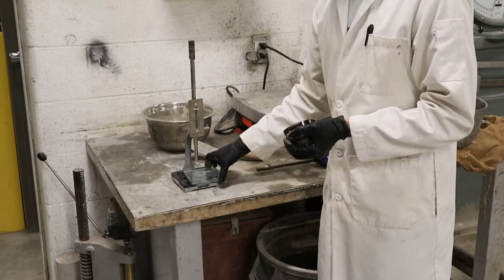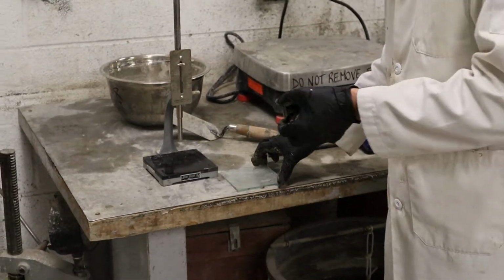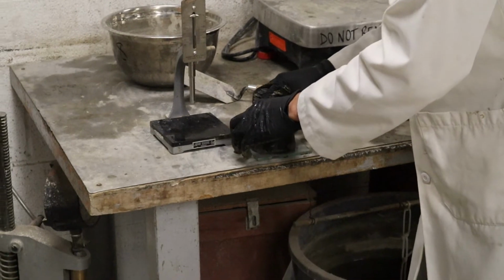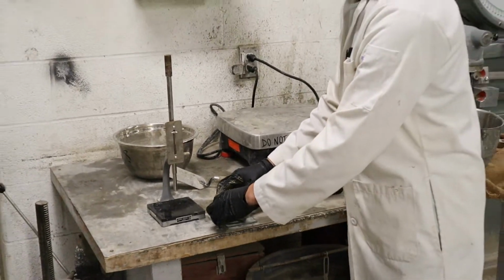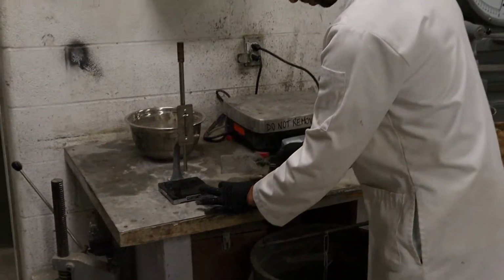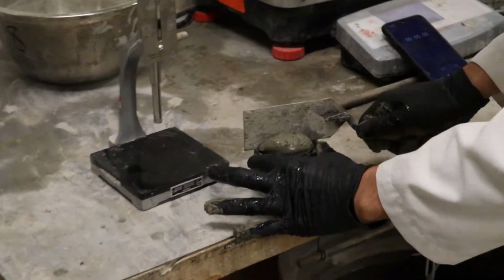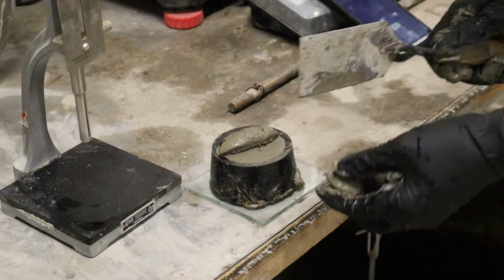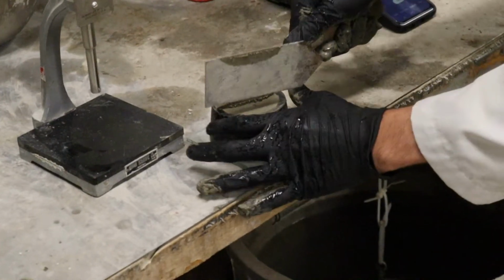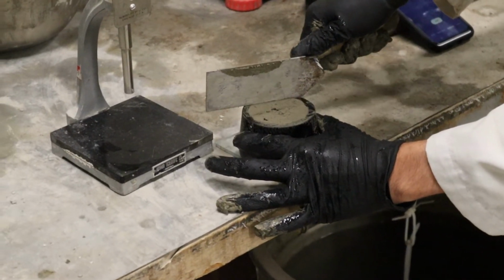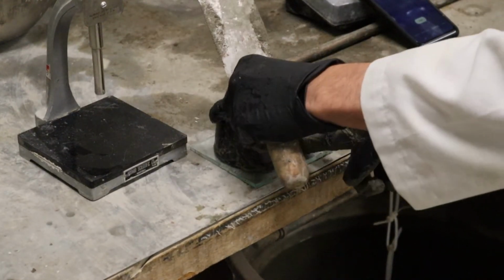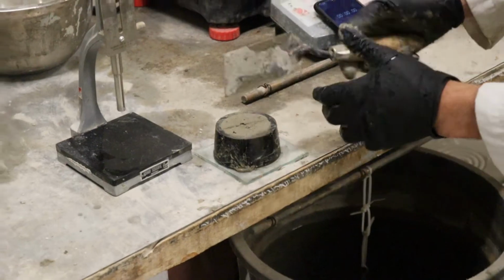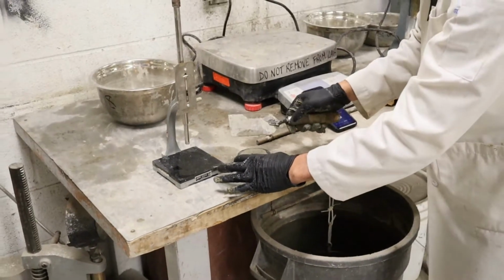And then we're going to place it on this glass plate. And then we're going to remove the excess from the top as well. And then we can smoothen the surface a bit.